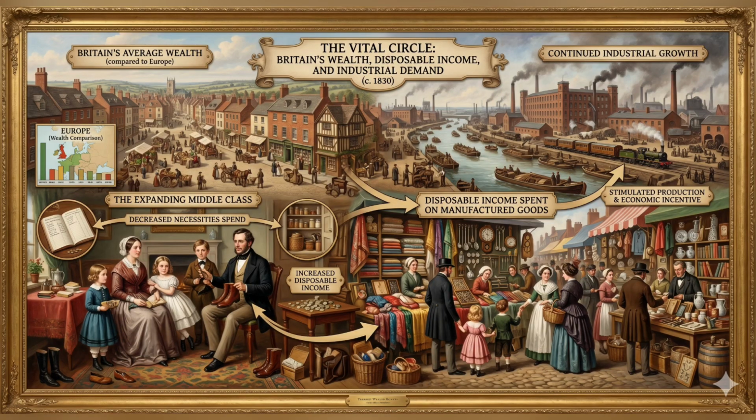Industrialization required not only the ability to produce goods, but also a strong market to consume them. In 18th century Britain possessed exactly these conditions. Travel accounts and economic evidence suggest that Britain was wealthier on average than any continental European nation. With a steadily expanding middle class, because many people were able to spend a smaller proportion of their income on basic necessities like food, they had more disposable income available to purchase manufactured goods. This increased demand helped stimulate production and provided a vital economic incentive for the continued growth of industry.